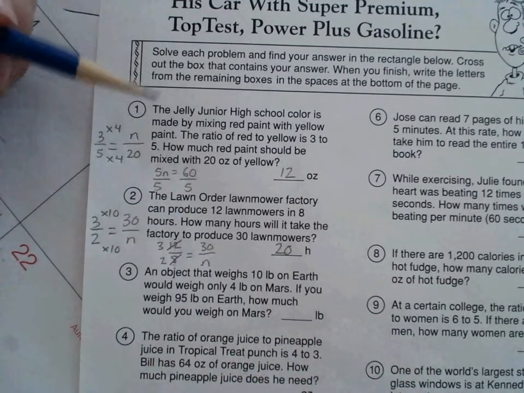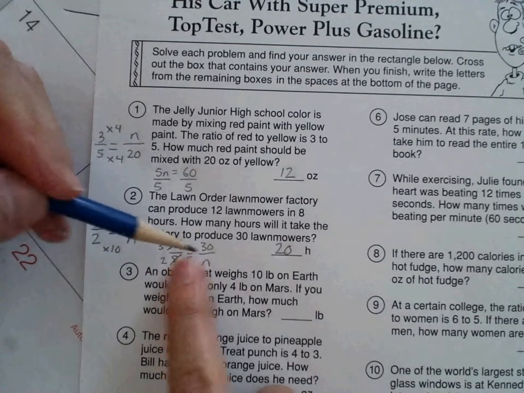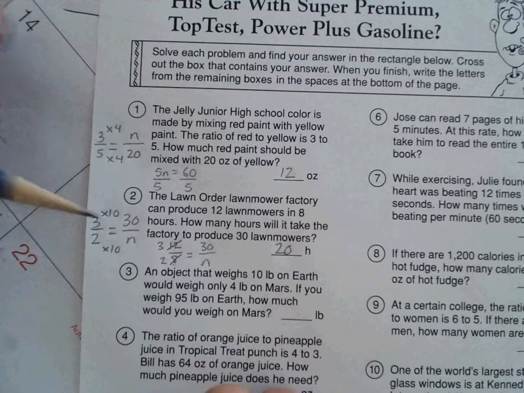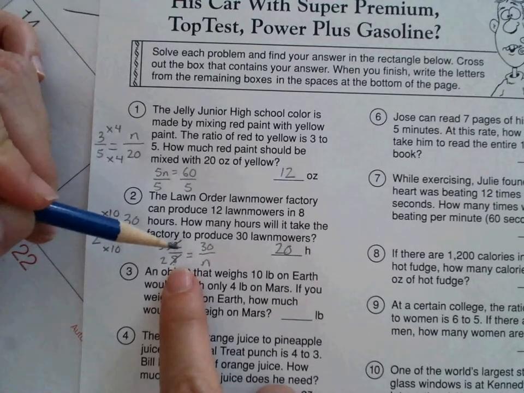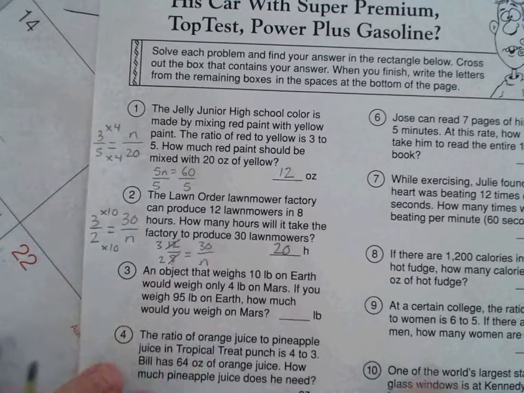So that's a situation. There are a couple problems up here where that situation is going to pop back up, where you set up your proportion and you can't get from one number to the other number that's across from it. So remember, you can always use that shortcut where you reduce your fraction down and see if you can get numbers that you could use this method with.